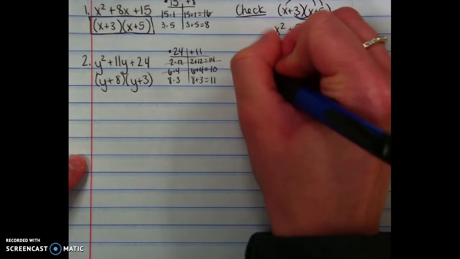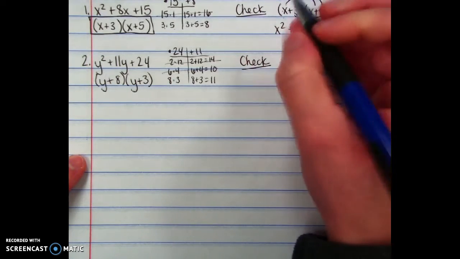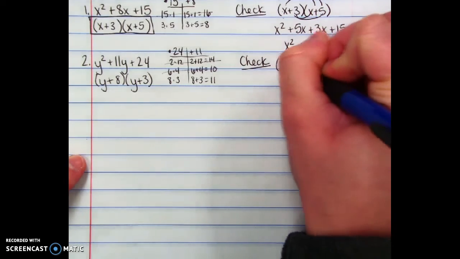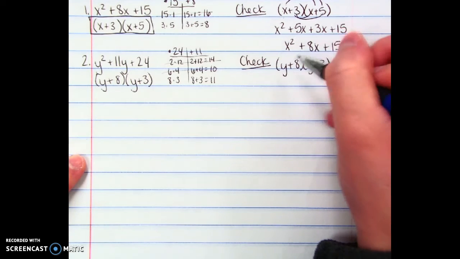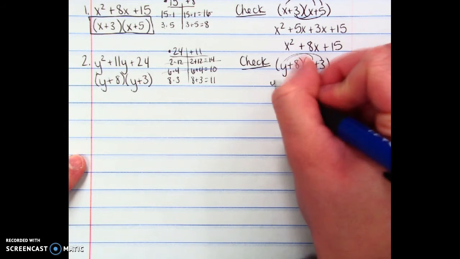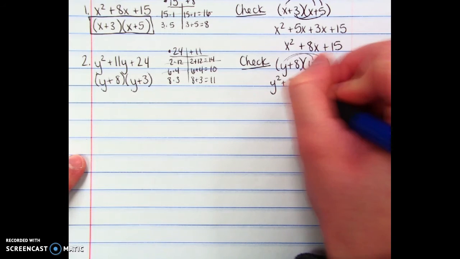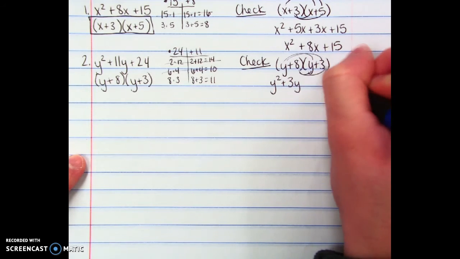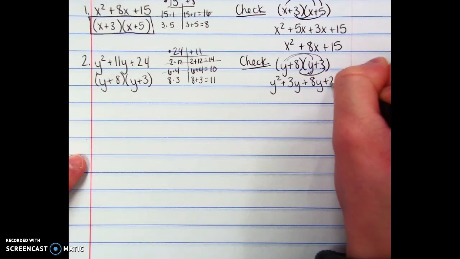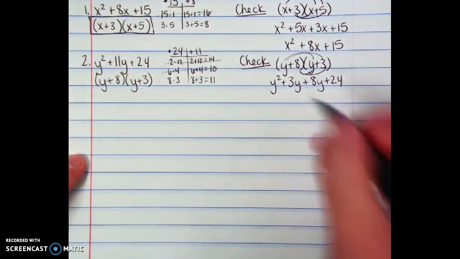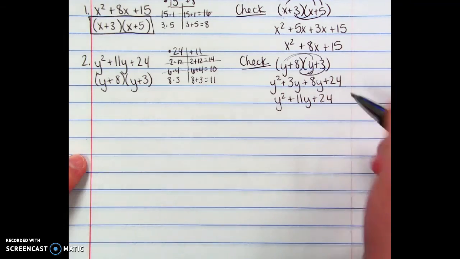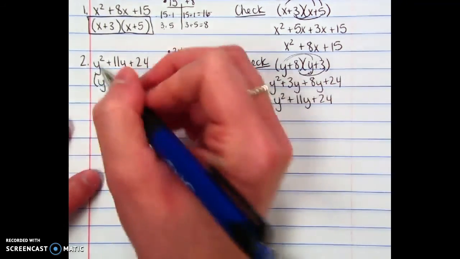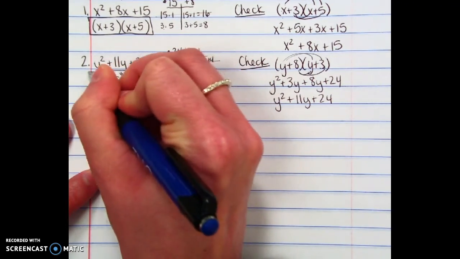Okay, gotta do my check. Let's do y plus 8 times y plus 3. And on your assignment, please write check somewhere so I know what you're doing, because some of your work gets cramped together and I can't see. So just let me know what's going on. Okay, so I multiplied those out. I need to combine like terms in the middle. And that matches the original problem, so I'm going to go ahead and box my answer.